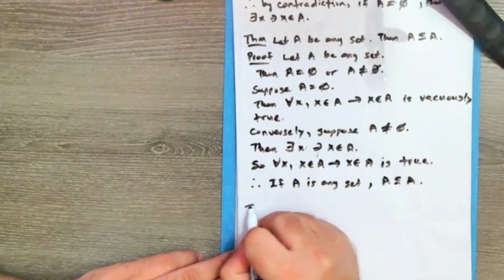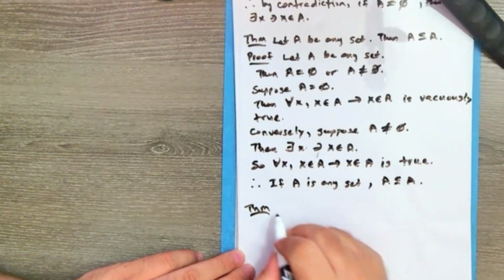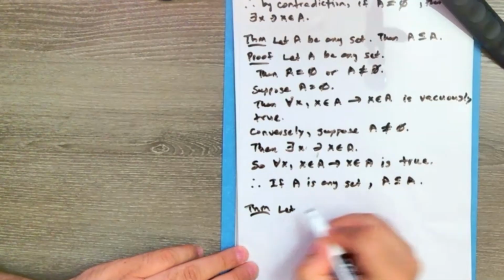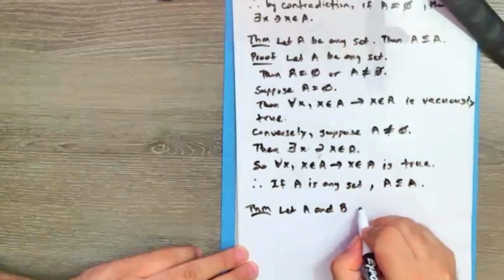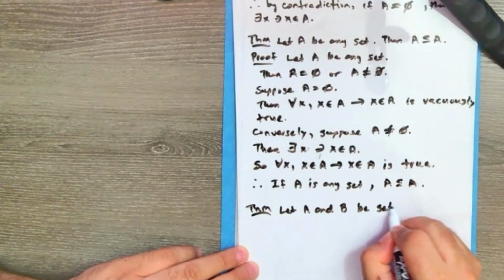So next, we'll prove another theorem. Let A and B be sets.